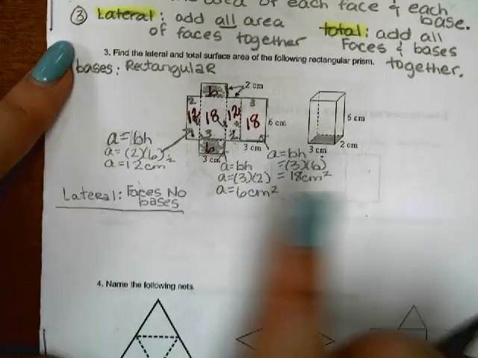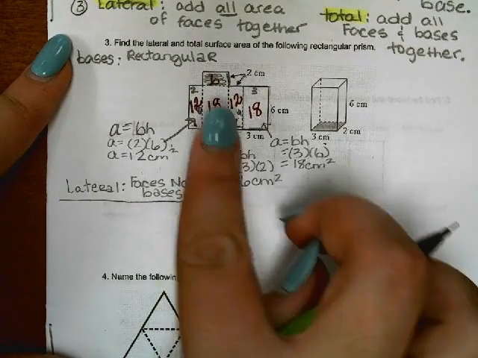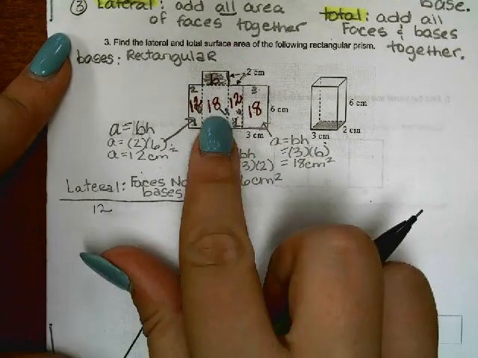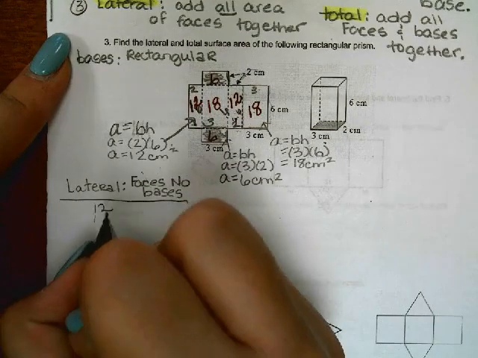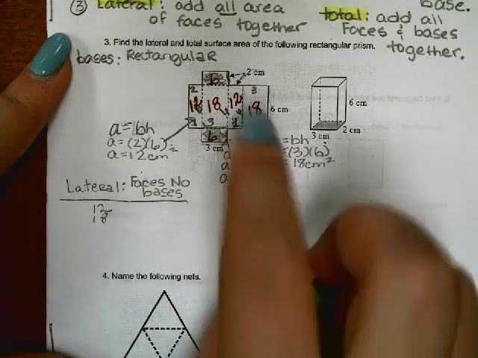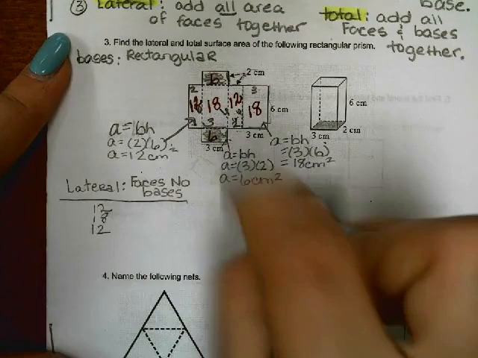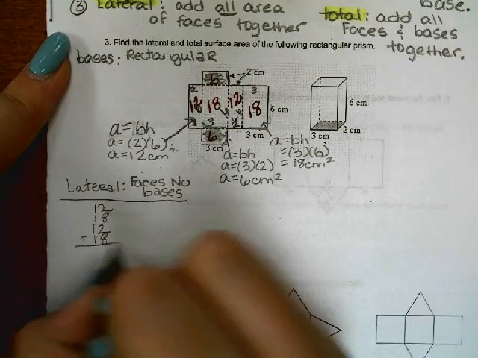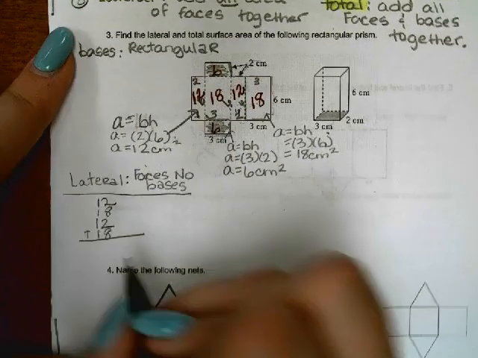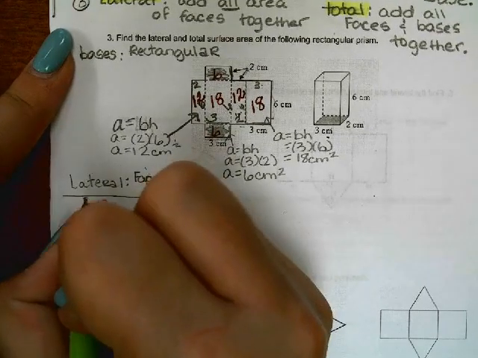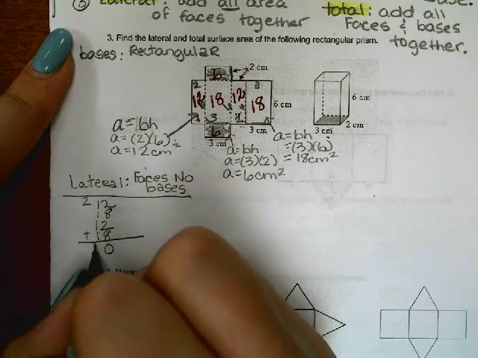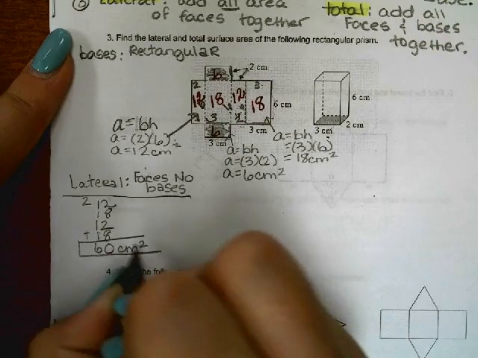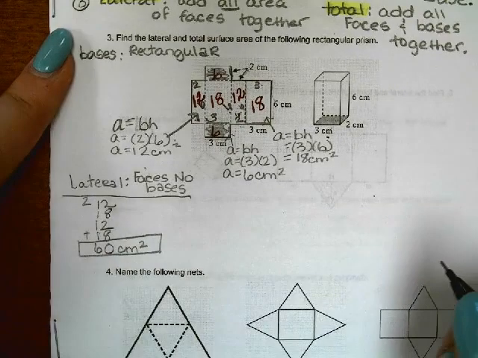Our faces are the ones that I did not shade, so we're going to add together 12, 18, 12 again, and one more 18. Those are all of our faces, so we're going to add those together. And we get 60 centimeters squared for our lateral.